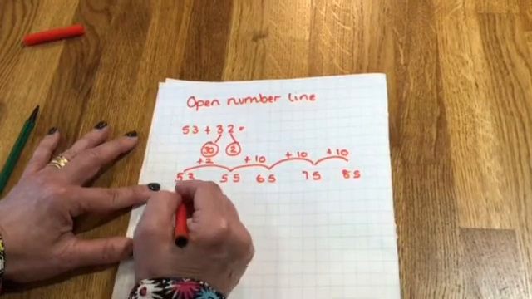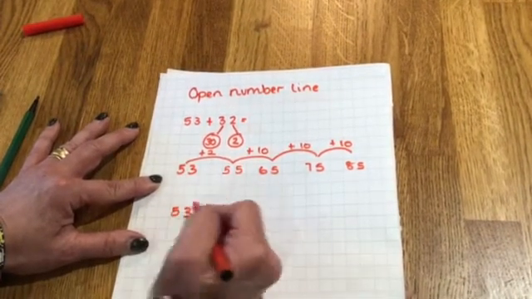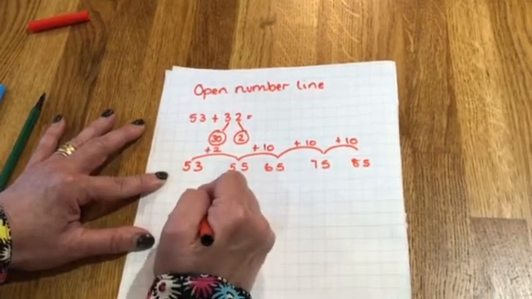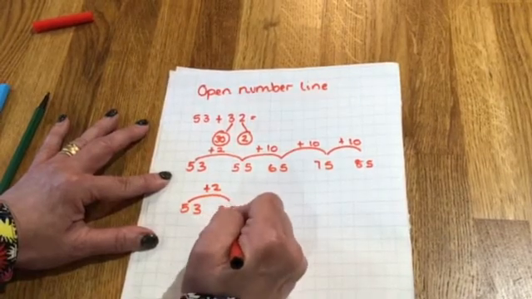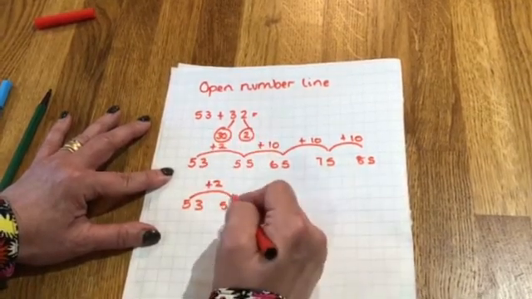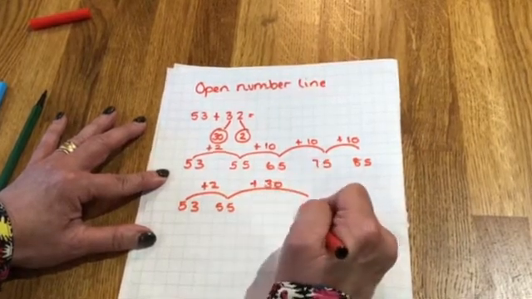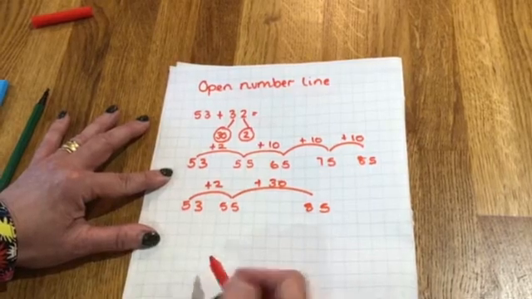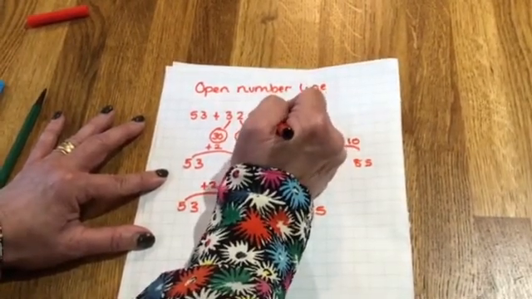The other way I could do this is to make just 2 jumps, so starting with my 53, partitioning again, add on my 2, which gets me to 55, and then I could add my 30 in 1 jump, add on 30, which gets me to 85. Get the same answer either way. So my answer to 53 add 32 is 85.